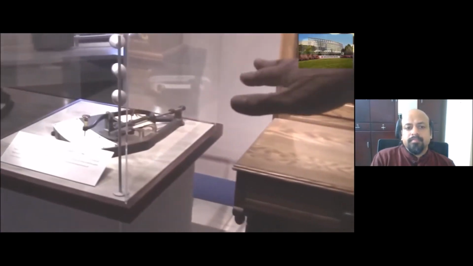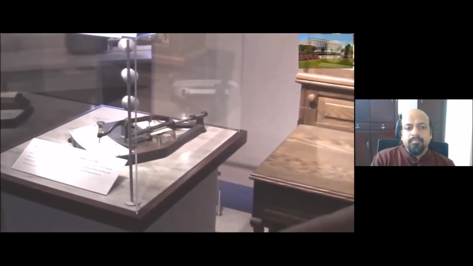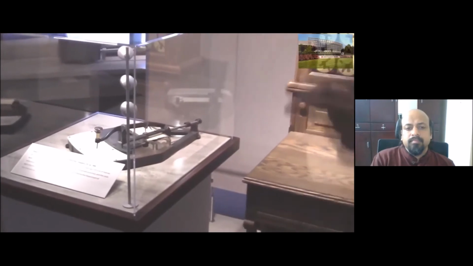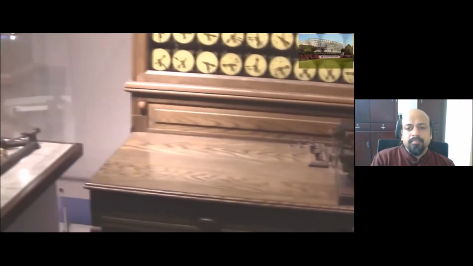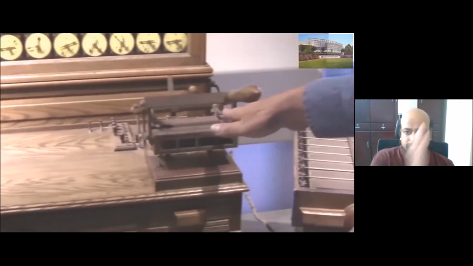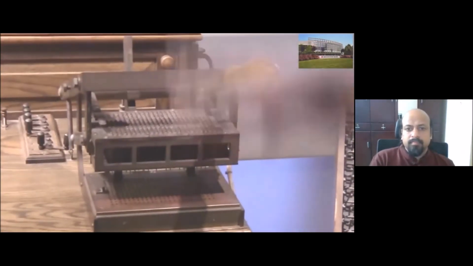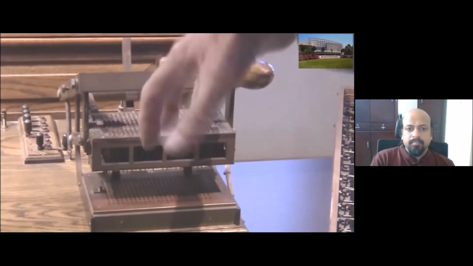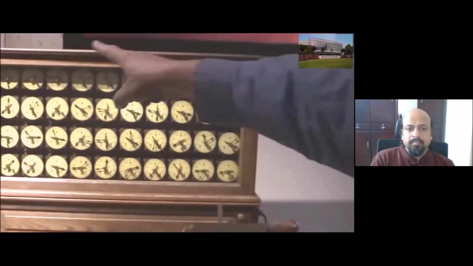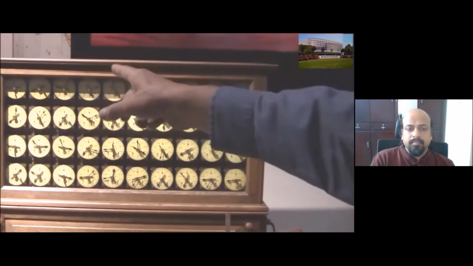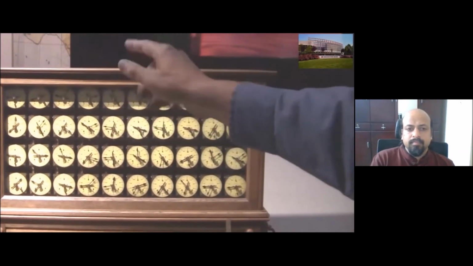So what he did was he created a device that would punch holes in a card, so a person could now take the census information and punch it in a card, and then the card would be placed in this device here, the handle pulled down, and then wherever there was a hole in the card, it would count up the counter. So all these are counters, and one of those counters might be number of bedrooms.